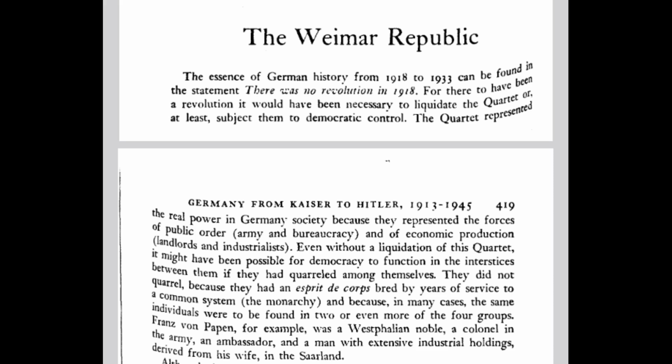The Quartet represented the real power in Germany, I think he means German society, because they represented the forces of public order, army and bureaucracy, and of economic production, landlords and industrialists. Even without a liquidation of this quartet, it might have been possible for democracy to function in the interstices between them if they had quarreled among themselves. They did not quarrel because they had an esprit de corps bred by years of service to a common system, the monarchy, and because in many cases the same individuals were to be found in two or even more of the four groups. Franz von Papen, for example, was a Westphalian noble, a colonel in the army, an ambassador, and a man with extensive industrial holdings derived from his wife in the Saarland.